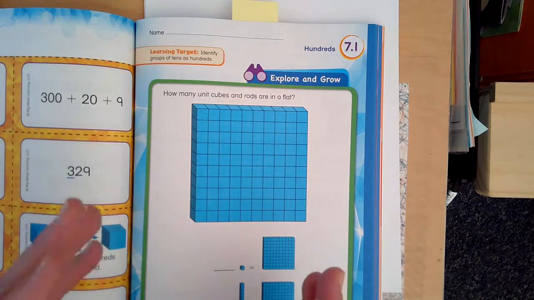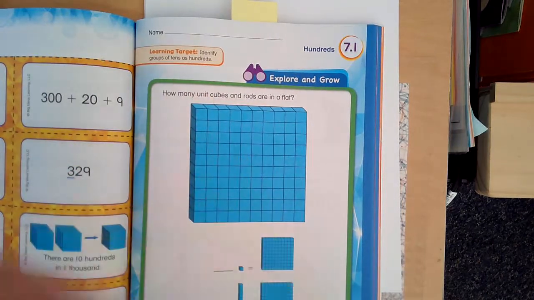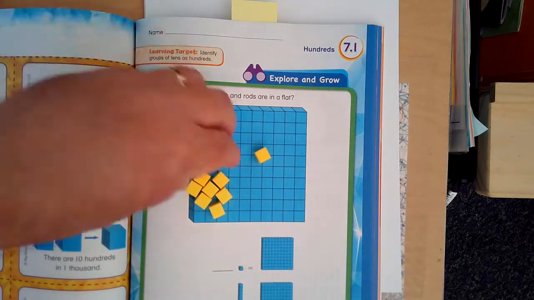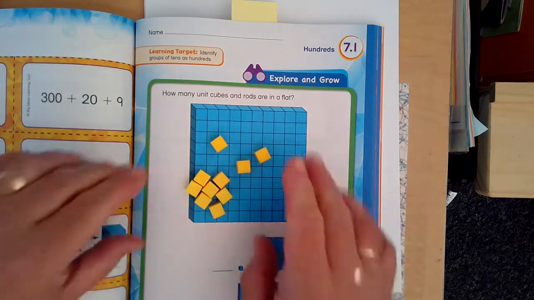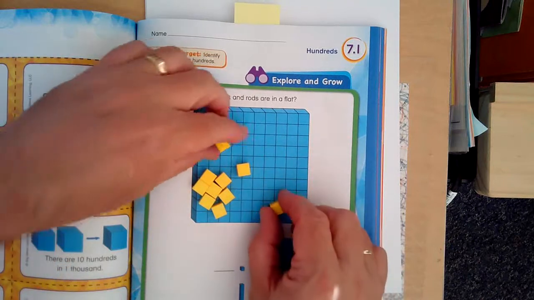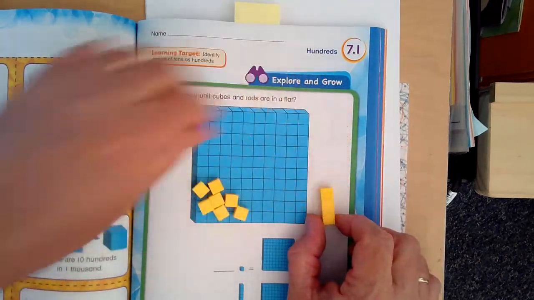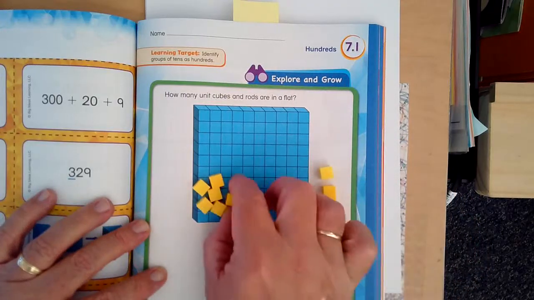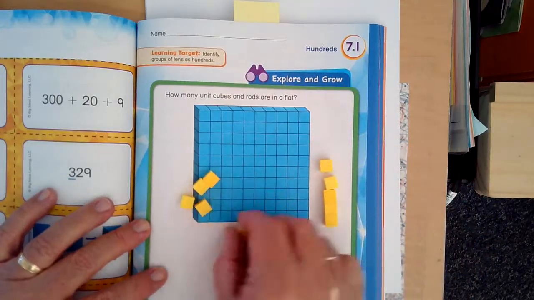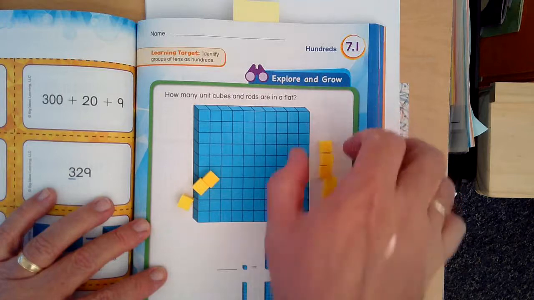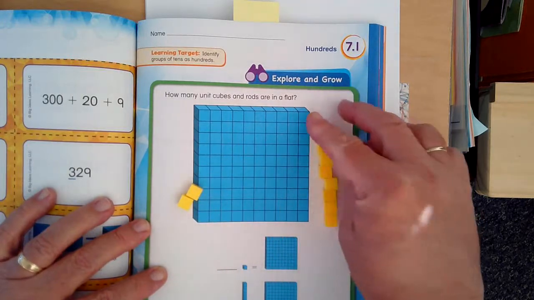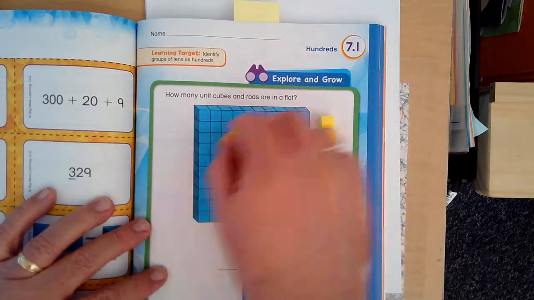Now, we've been doing our pictures, but I want to show you. I got out my cubes, and let's do this just really quick. I want to count them. I have 1, 2, 3, 4, 5, 6, 7, 8, 9, and 10.